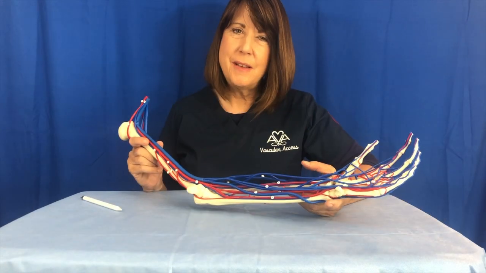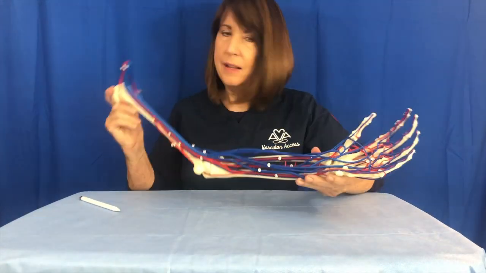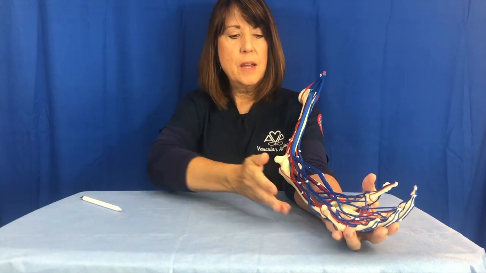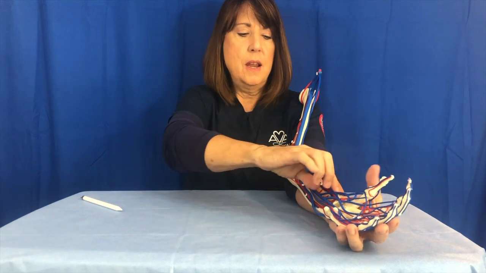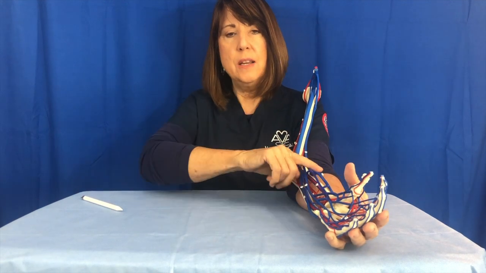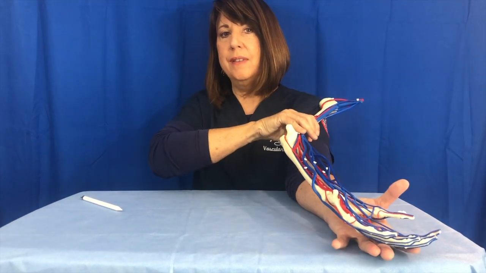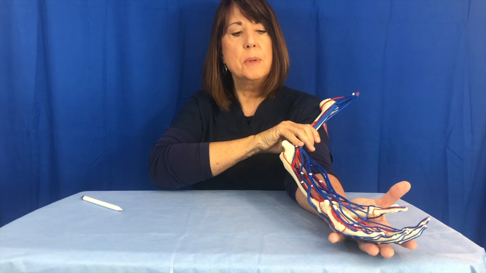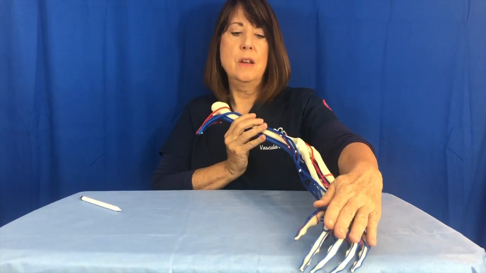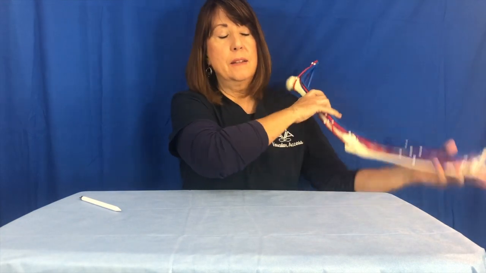A little orientation to what we're looking at. Left arm, starting up at the humerus, coming down, we have the ulna and the radius. Remember, in the anatomical position, the radius radiates outward. Palmar side up, dorsal side would be to the back.